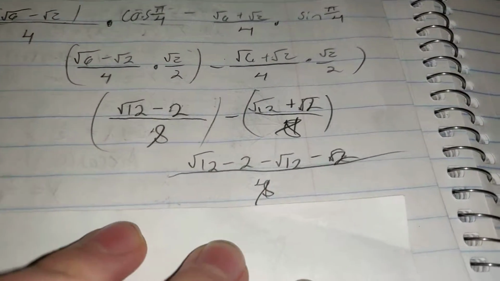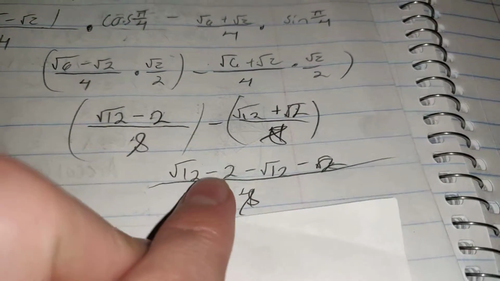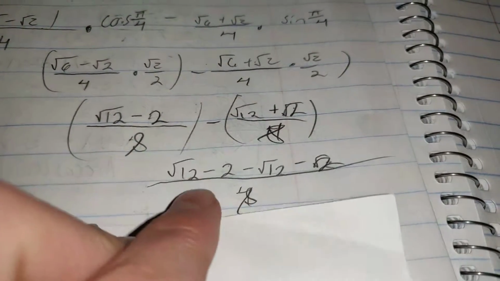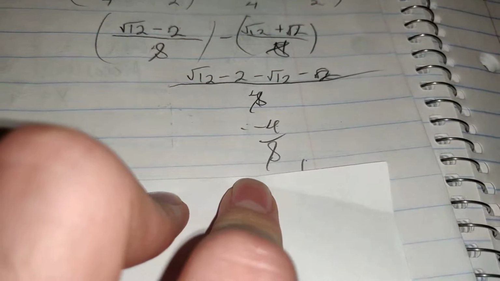Then you put it all together into one mega equation. That's an 8 right there. And then this 2, that's minus 4. The root 12 minus root 12, they cancel. So you get negative 4 over 8. Then you simplify that down into negative 1/2.